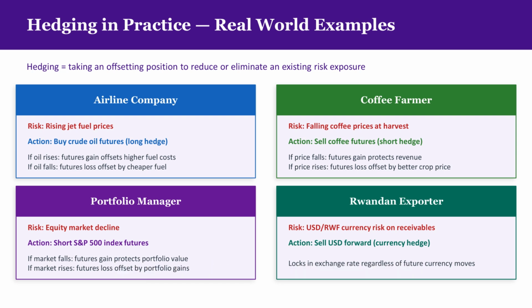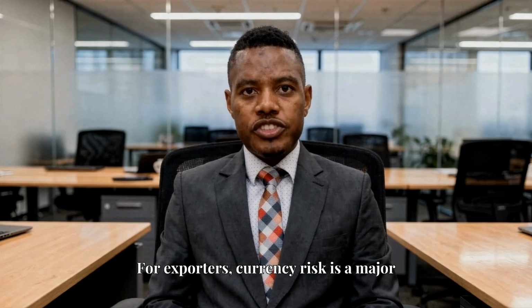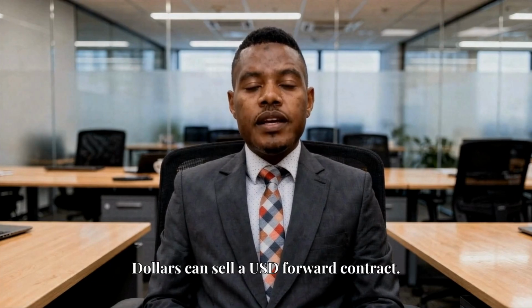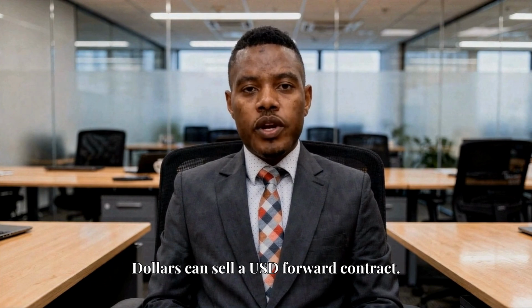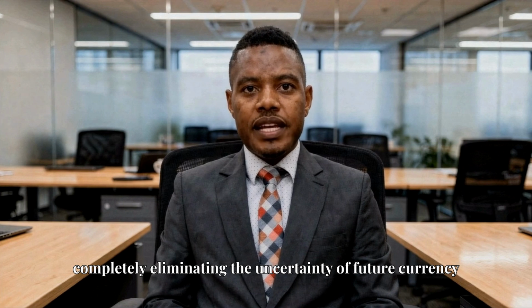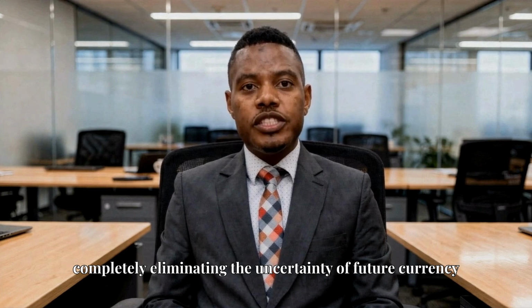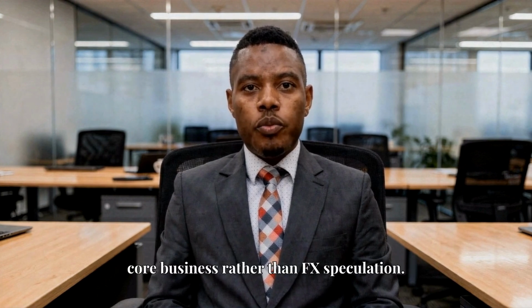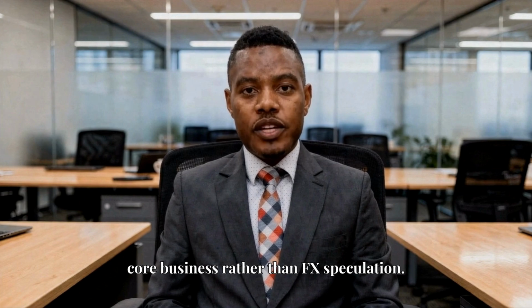they cannot control. For exporters, currency risk is a major threat. A Rwandan exporter expecting payment in US dollars can sell a USD forward contract. This locks in the exchange rate today, completely eliminating the uncertainty of future currency fluctuations and securing their profit margin in local terms. This allows them to focus on their core business rather than FX speculation.